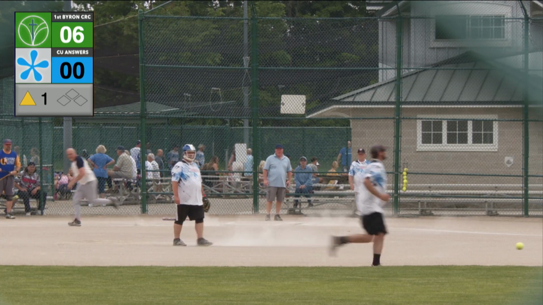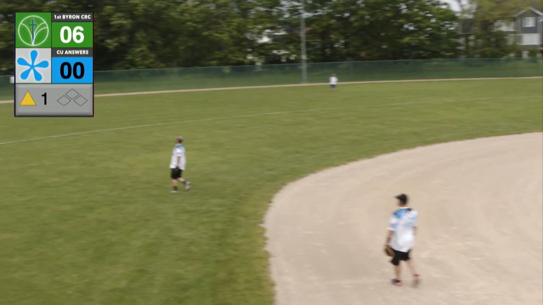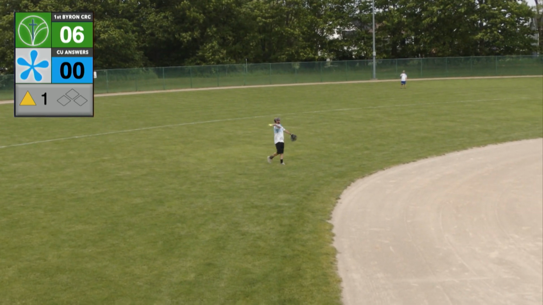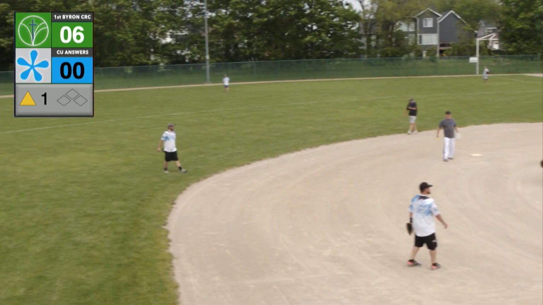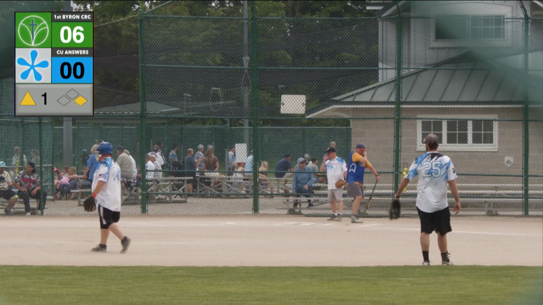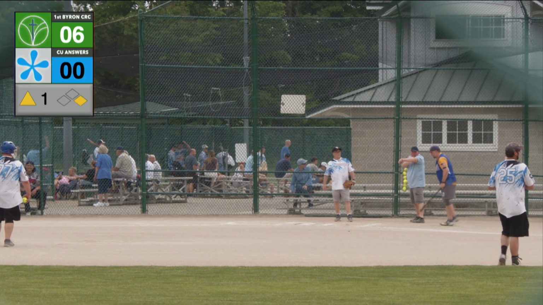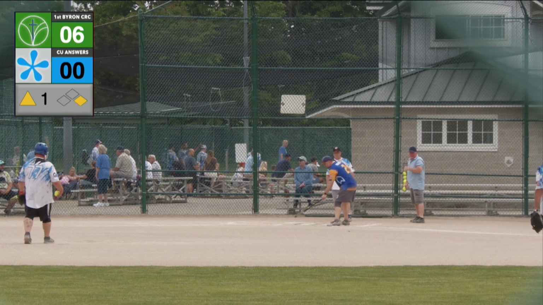Two-one pitch swung on. Ground ball, base hit into left field. Runner on first with 2 away. Count reset to 1 ball and 1 strike.